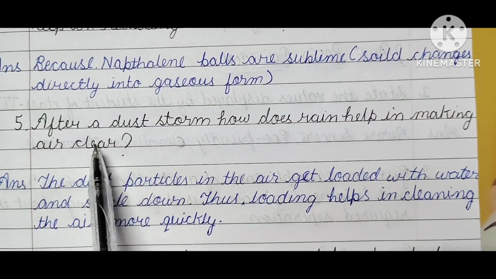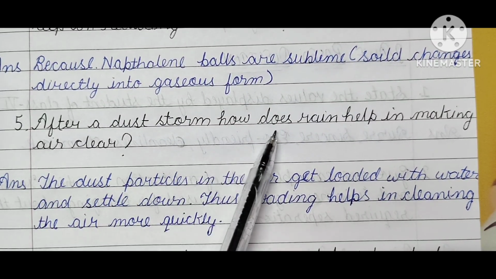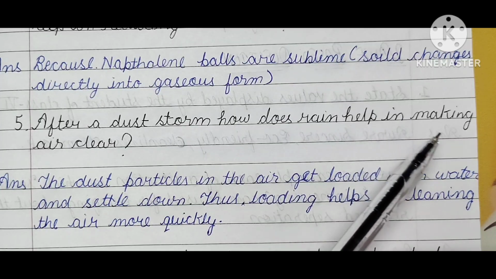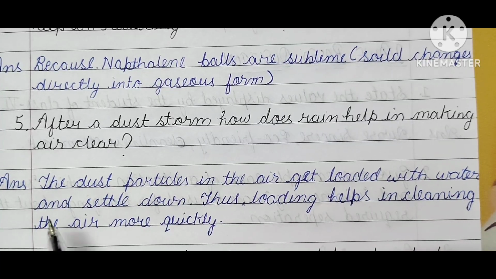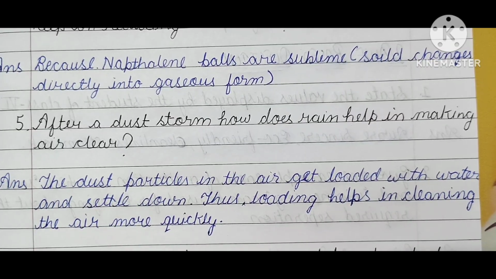Fifth, after a dust storm, how does rain help in making air clear? Answer. The dust particles in the air get loaded with water and settle down. Thus, loading helps in cleaning the air more quickly.